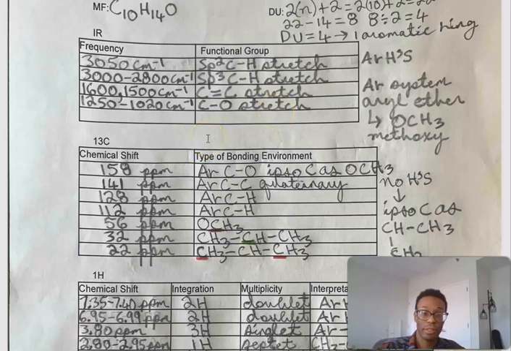From 1250 to 1020, you have your carbon-oxygen single bond stretch, which is representative of our aryl ether or methoxy group. There are no sharp peaks that appear at 1700, so there's no carbonyl group. Using IR alone, we have evidence of an aromatic ether, not an alcohol or a carbonyl group.